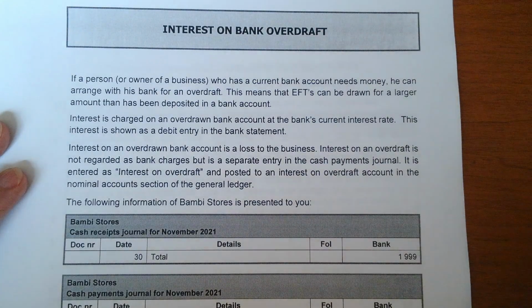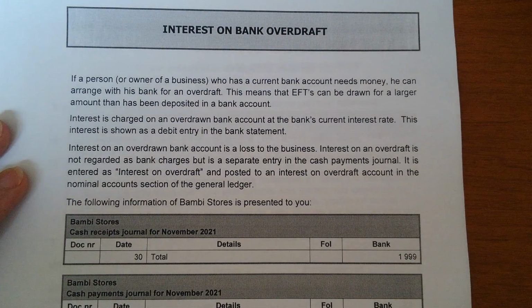We will do a question on interest on a bank overdraft. Now, what is the meaning of a bank overdraft? It means that we don't have enough money in our current bank account to pay for all our expenses and our liabilities. So we go to the bank manager and we ask if we can have an overdraft.